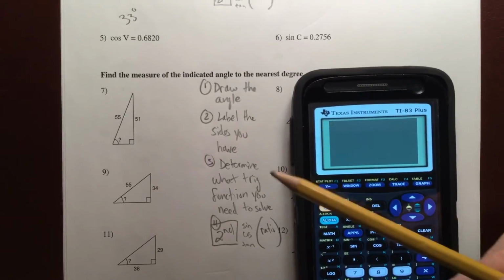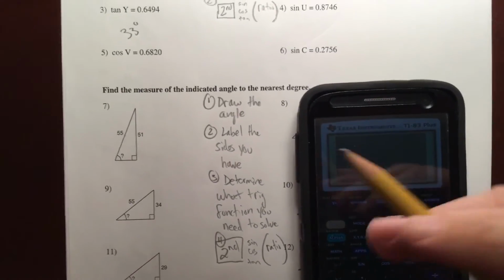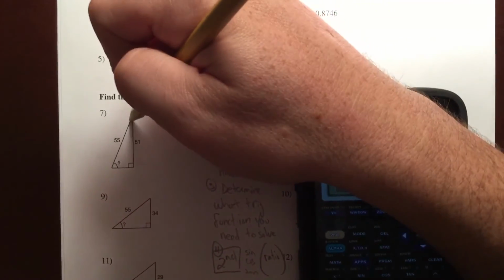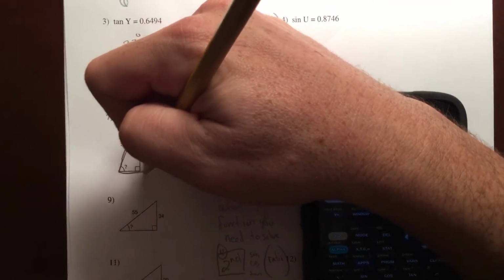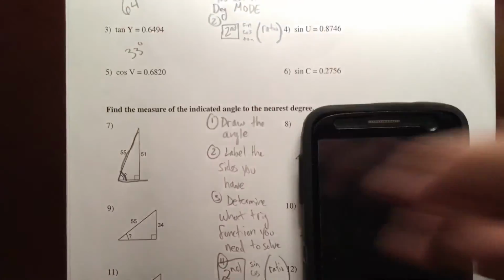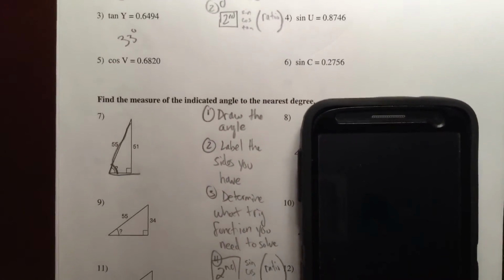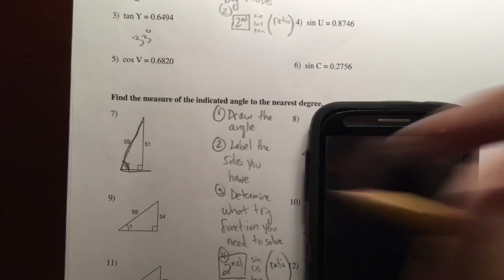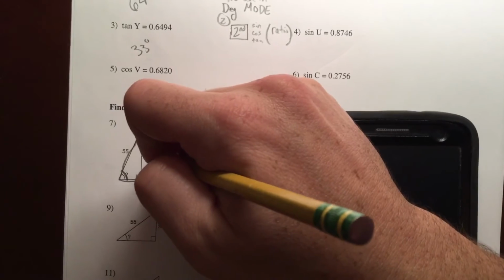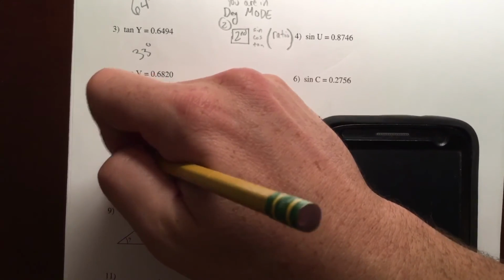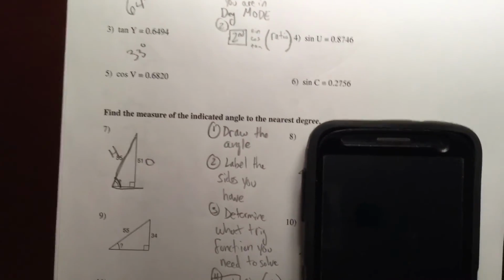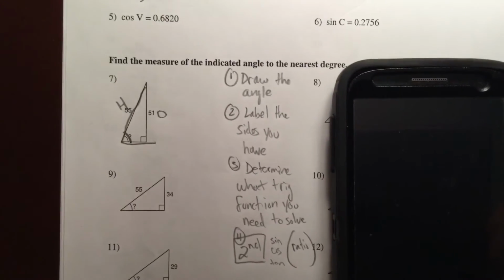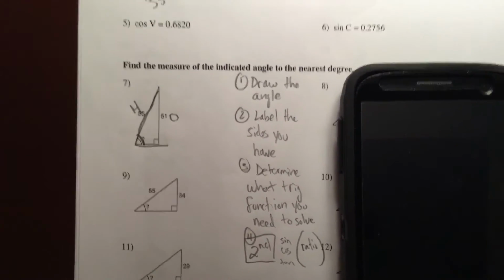Now, to figure out what the angle is that we're asking for, we want to draw the angle just like before, and realize that this angle here is what we're talking about. Now we want to label the sides that we have. So 51 would be the O, 55 would be the H. In this particular problem, we don't care about the adjacent.